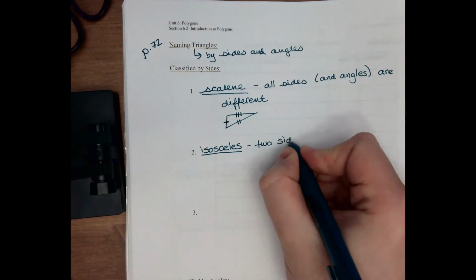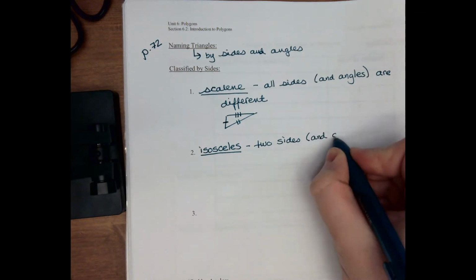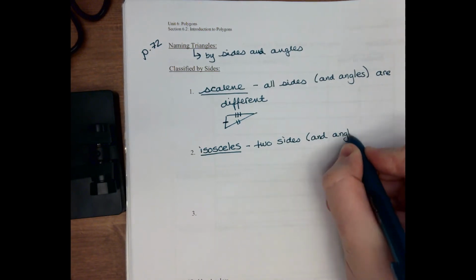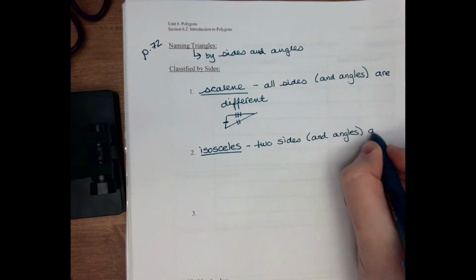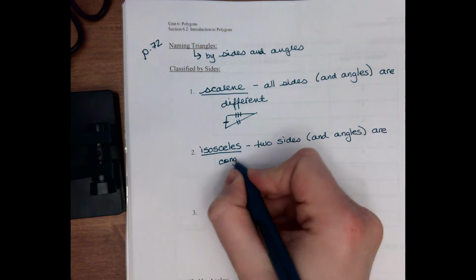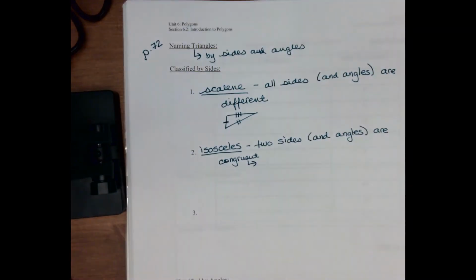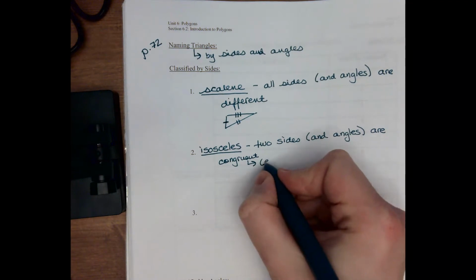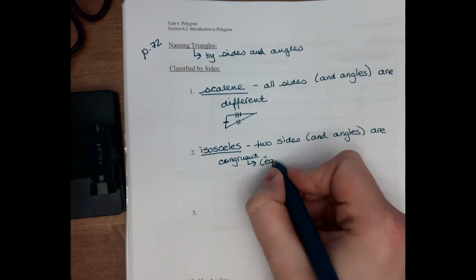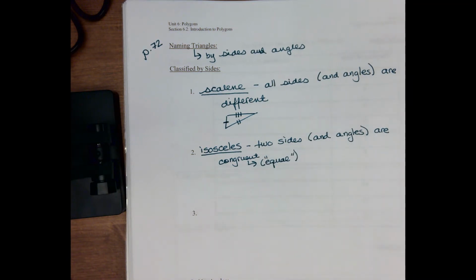Two sides, and for that matter, angles, are congruent. And as I think I mentioned today in class, congruent is our special geometry word for basically equal. Means a little bit more than just equal, which we'll get into over the next several weeks. But for right now, we can consider it to be equal.